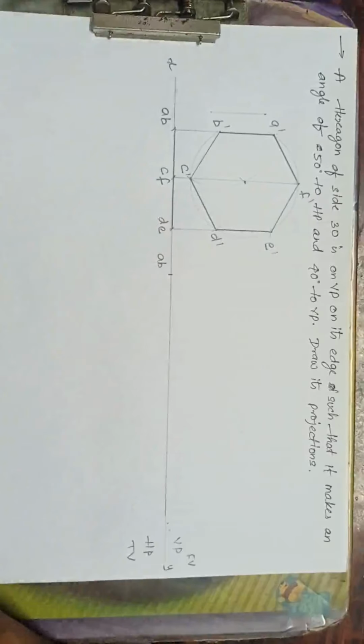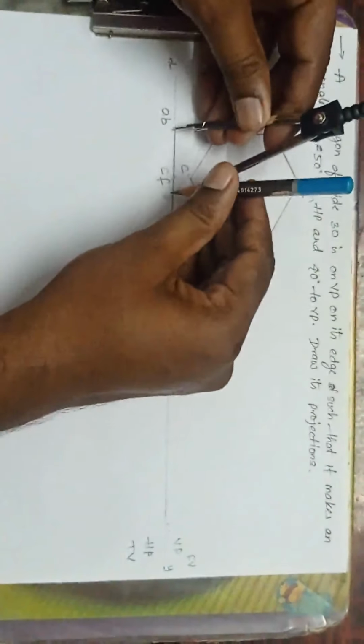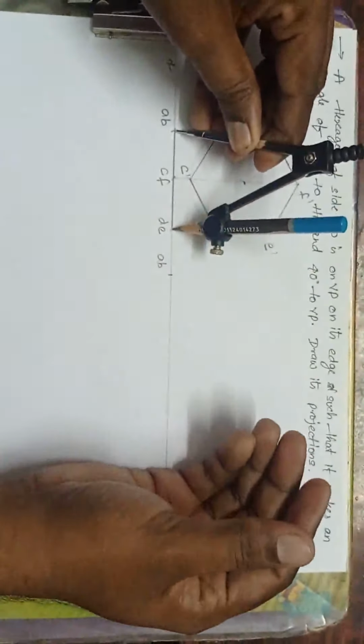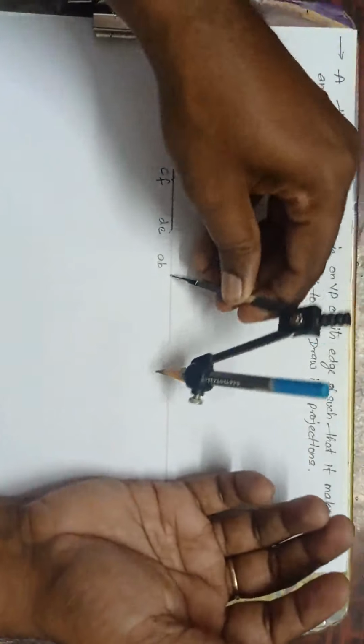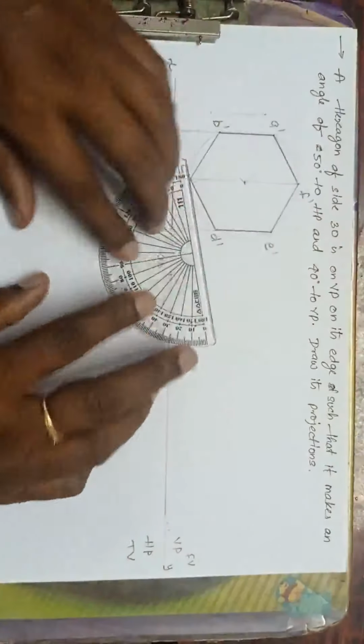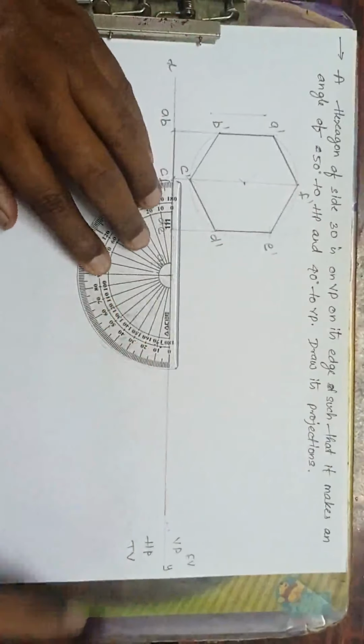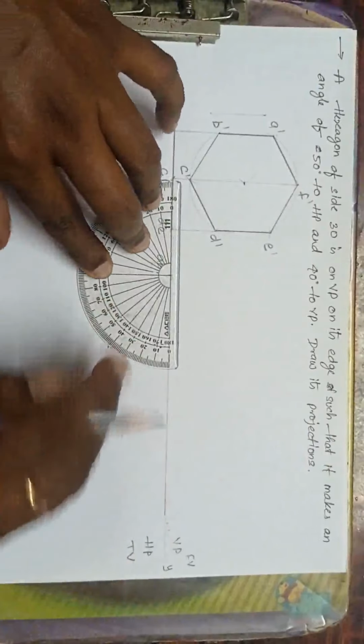That's it. Okay, now take the radius AB and DE. AB as center, draw a curve. Okay, now I have to take the angle. How much? He said 40 degrees. He said 40 degrees. Mark 40 degrees here.